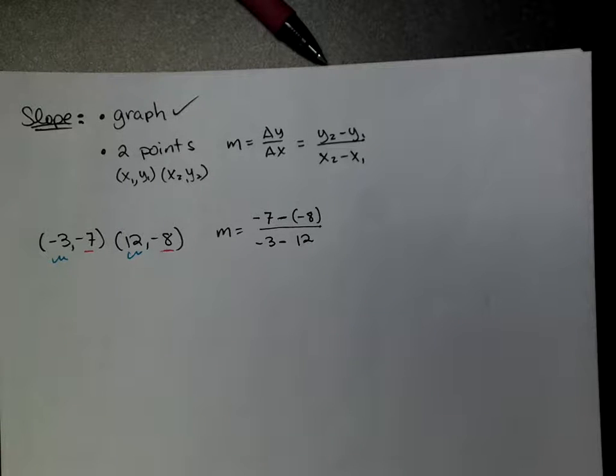Does it matter which one you put as y2? Nope. The slope is the same between any 2 points, and it's the same whether you move left to right or right to left. The point is, don't twist it.